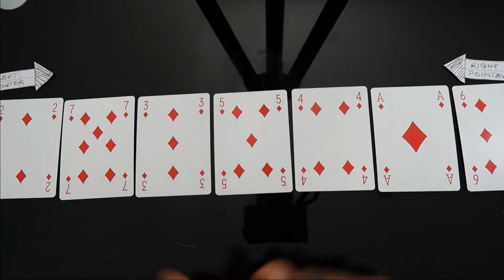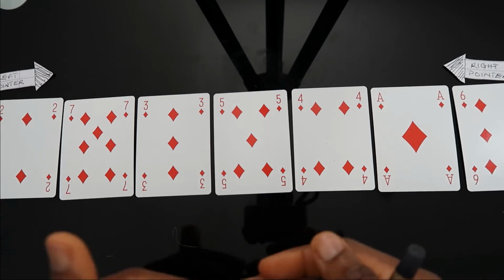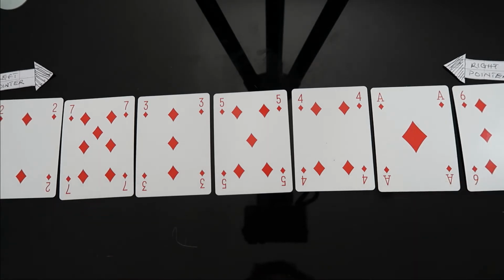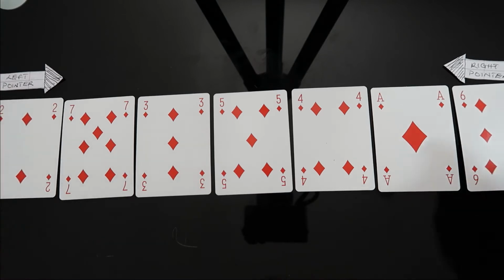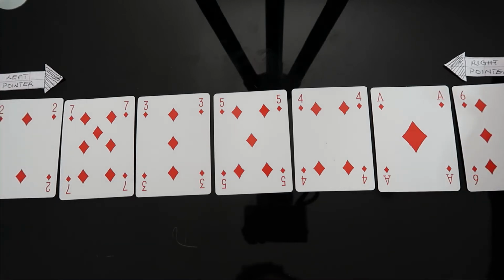So let's demonstrate it using this set of cards. I want you to imagine that this set of cards are in a list. Our left pointer will be in the index position of the first value, which is 0, and our right pointer will be in the index position of the length of the list - 1.